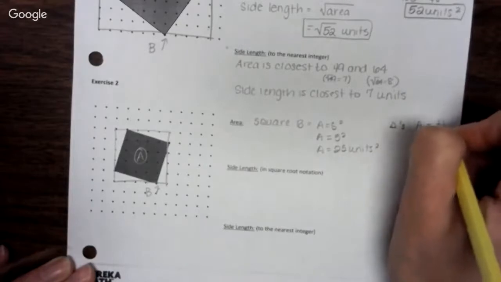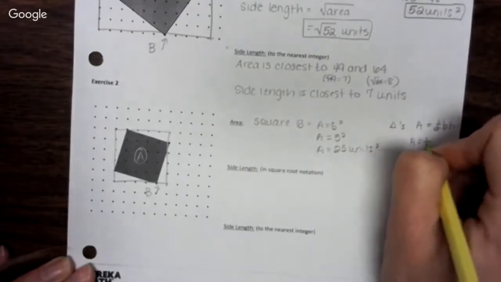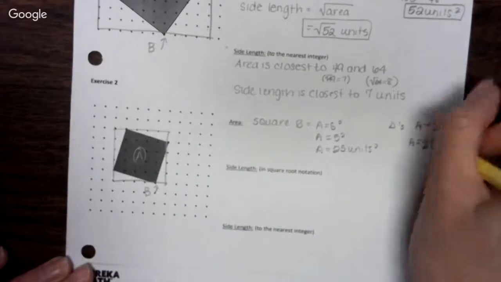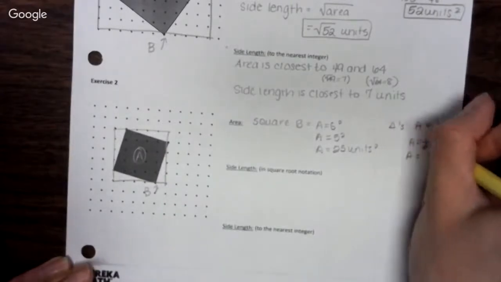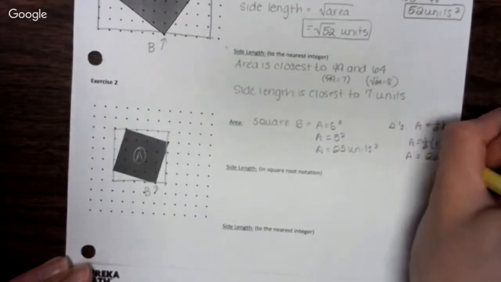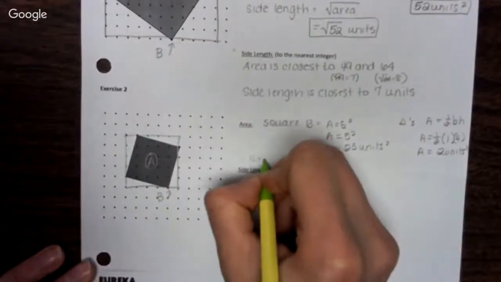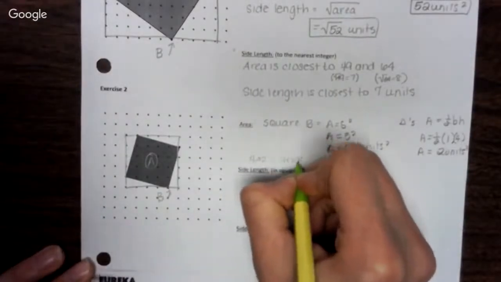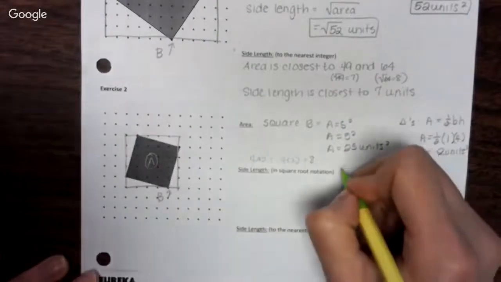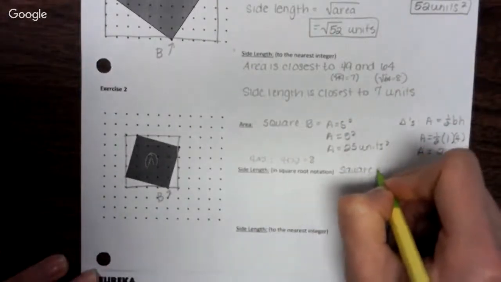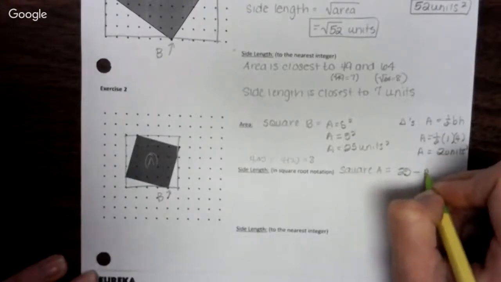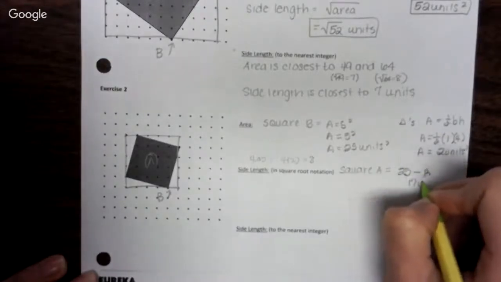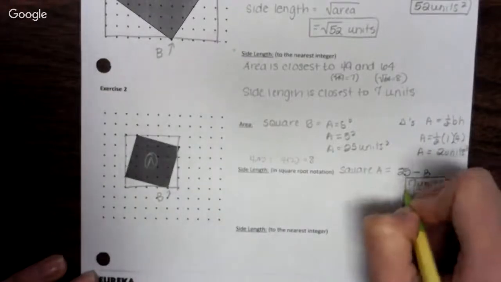All right, let's do the triangles. So 1/2 base times height. 1/2 times the base is 1. The height is 4. So 1/2 times 1 times 4 is 2. All right, so 4 triangles is going to be 4 times 2, which is 8. So now let's do square A. That's going to be the 25 from square B minus 8, which is 17 units squared.